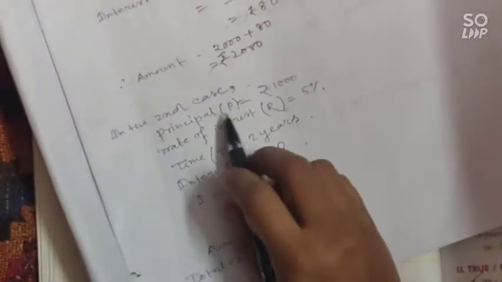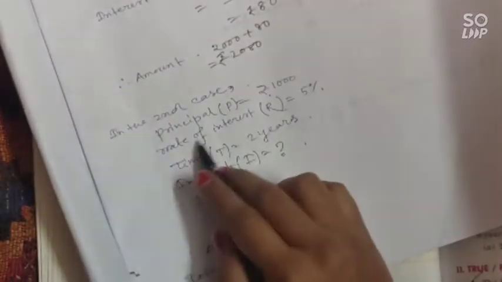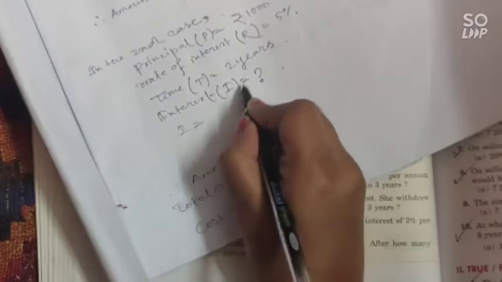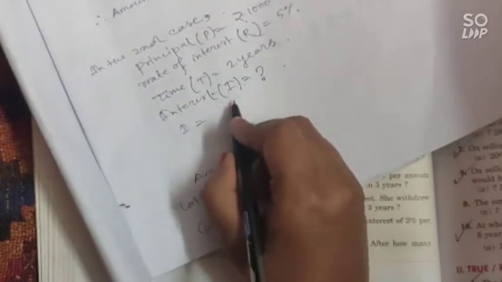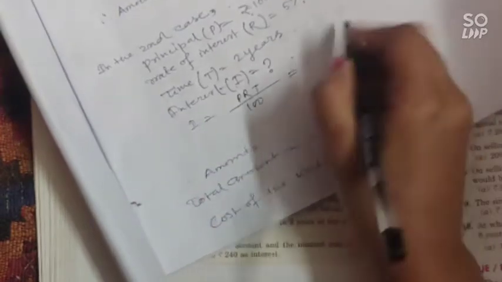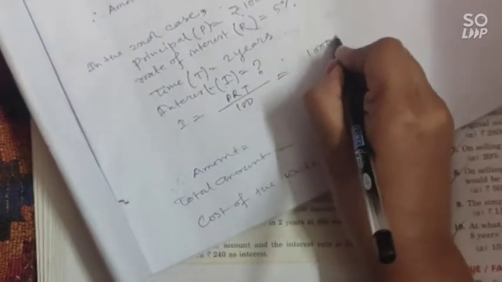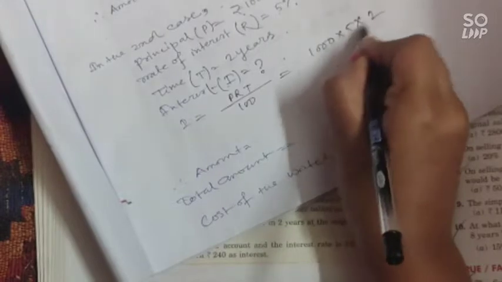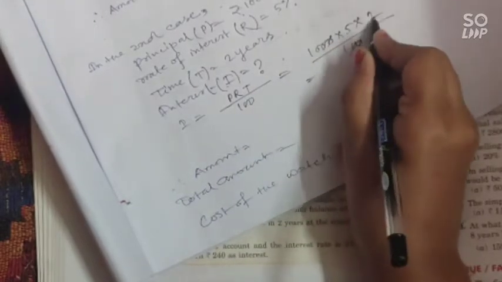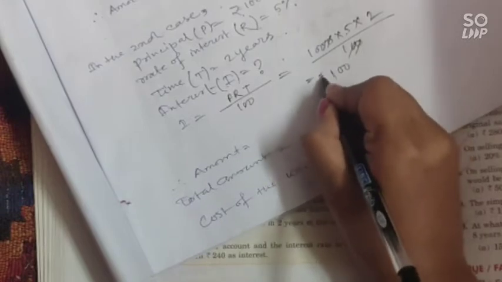Next, in the second case, principal is 1000, rate of interest is 5%, time is 2 years. Here you have to find the interest. How can you find the interest? PRT by 100, the same formula. Principal 1000, rate of interest 5 times 2 by 100, zeros can be cancelled. 5 twos are 10, 10 tens are 100, this much rupees.